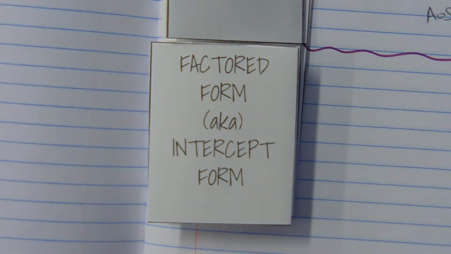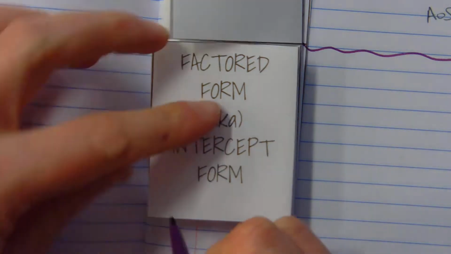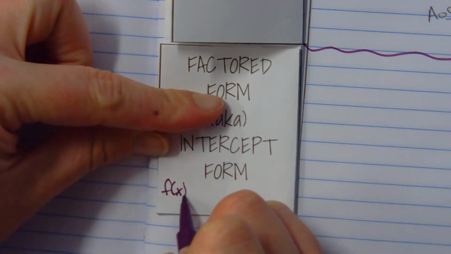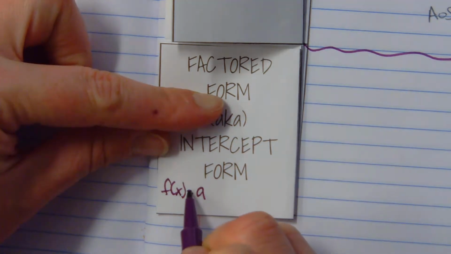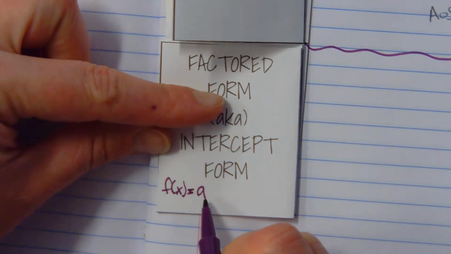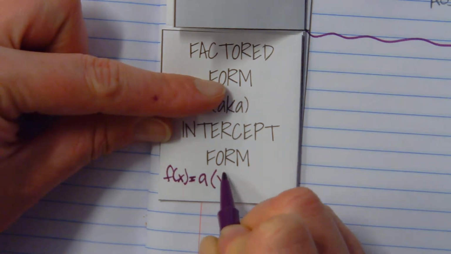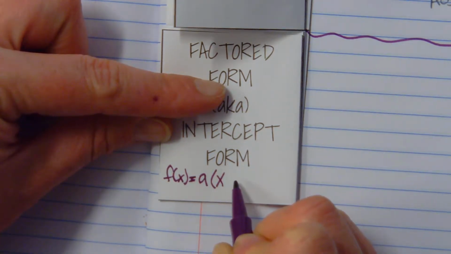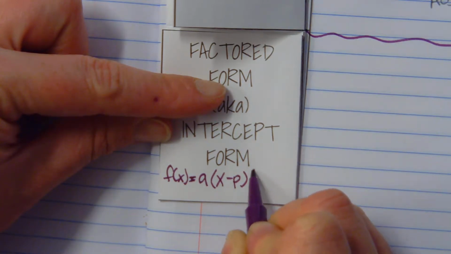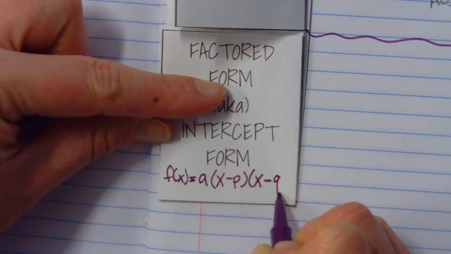So factored form looks like this. It is f of x again. A again, same thing as before, opens up, down, wider or narrower. And then it's the factors, so the parentheses, x minus p times x minus q.